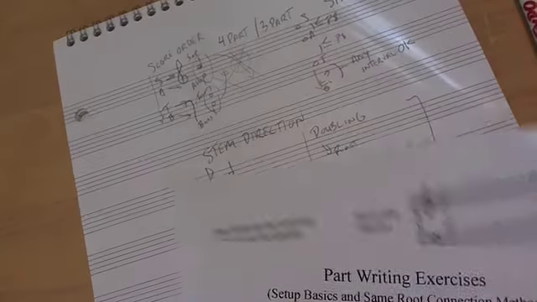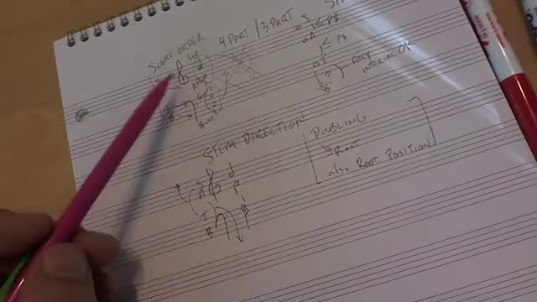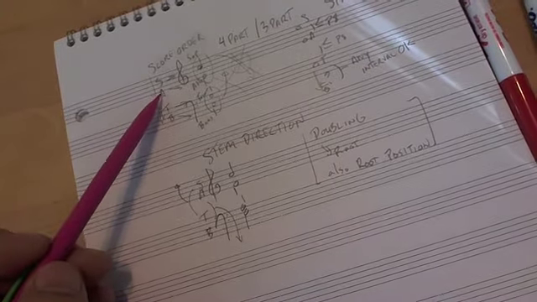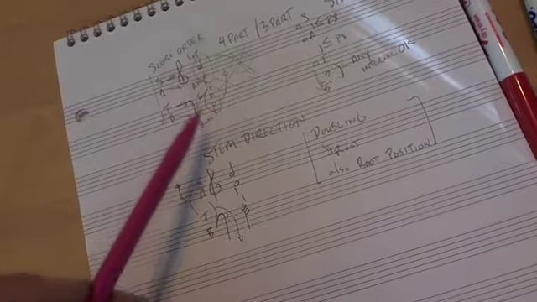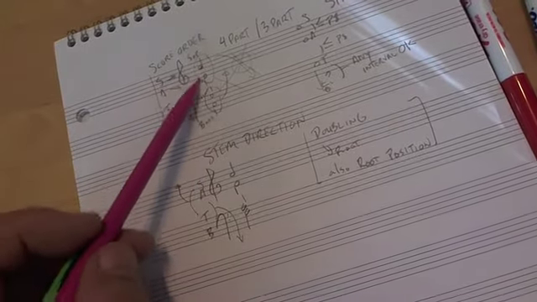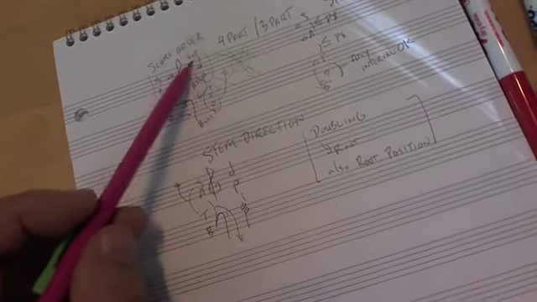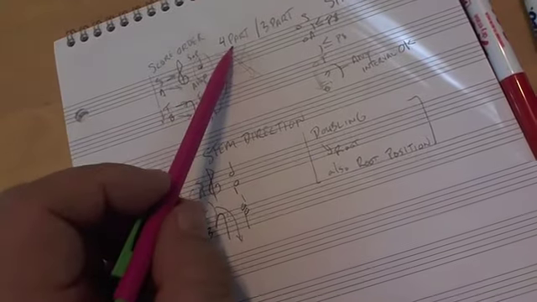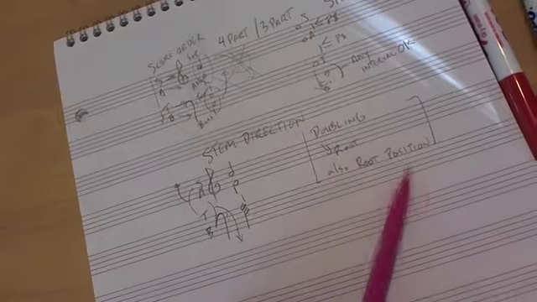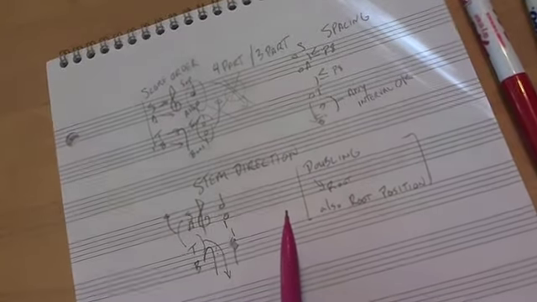So in conclusion, score order: soprano highest, alto next, tenor, bass. In this order always. They don't cross over. Basses don't go above tenors, etc. Soprano and alto stay on the upper staff. Tenor and bass stay on the lower staff. We're going to write for 3 parts. Sometimes we'll write for 4 parts, but then we'll make accommodations to our rules for that.